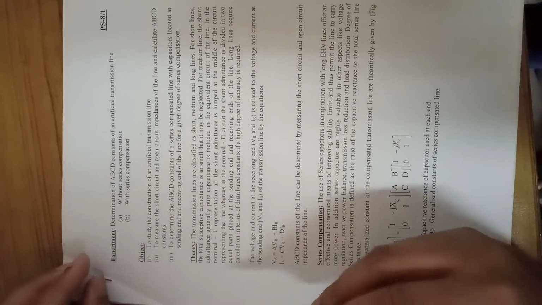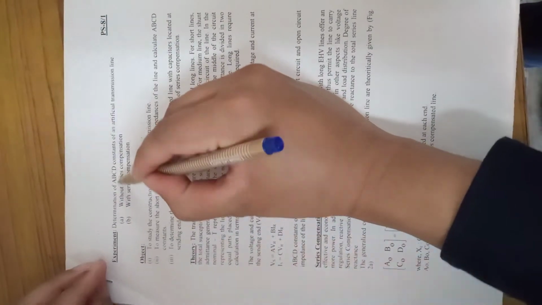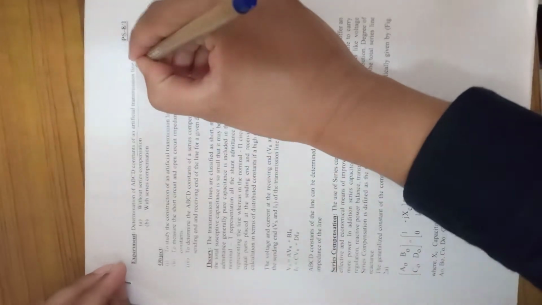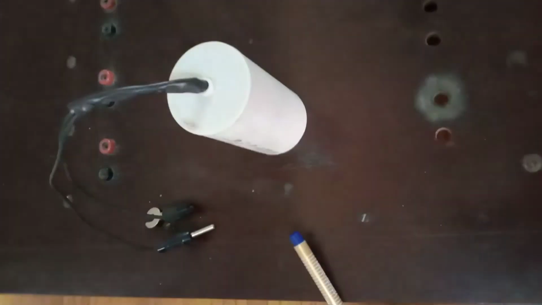Today we will perform the experiment determination of ABCD constants on an artificial transmission line. As you can see, this is the setup of the artificial transmission line. I will request to show the whole setup. So this is basically the artificial transmission line.